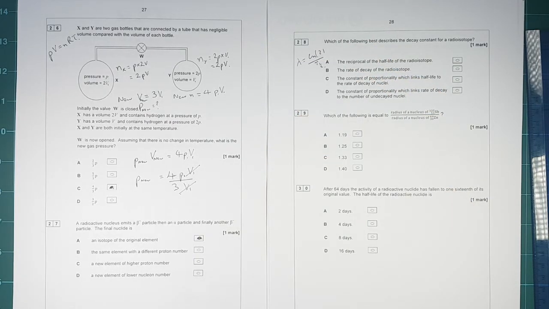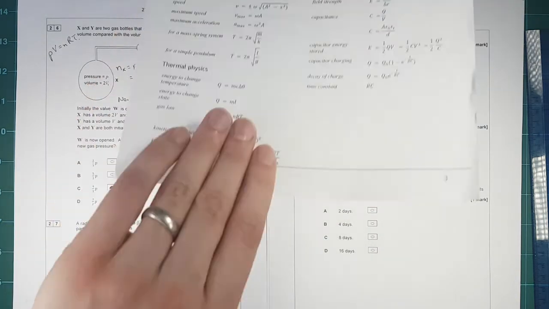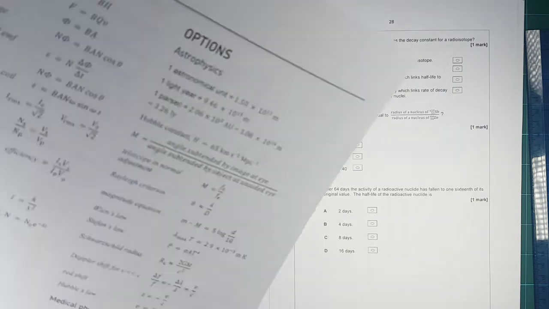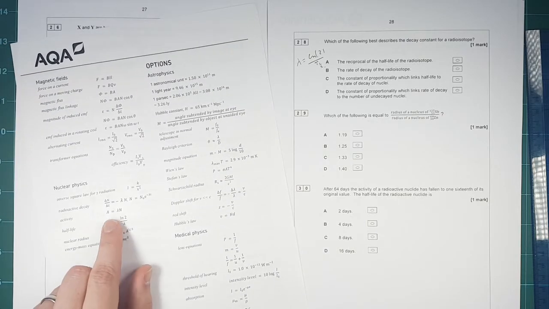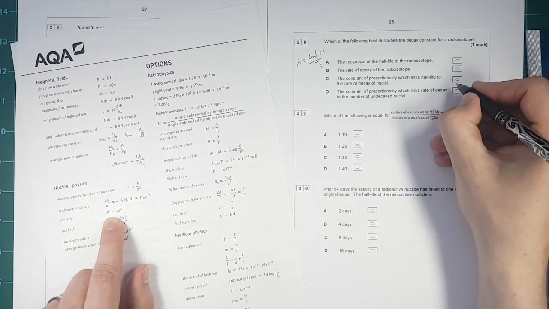The rate of the decay of the isotope, nope. The constant of proportionality, which links the half-life to the rate of decay, no. The constant of proportionality, which links the rate of decay to the number of undecayed nuclei. Yes, that's correct, and you can find that on your formula sheet there. So it's D.